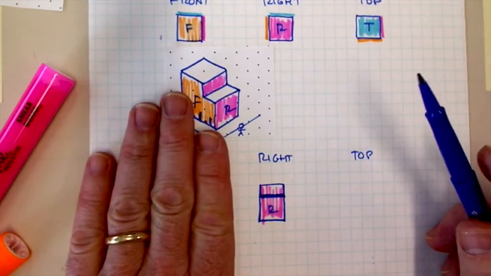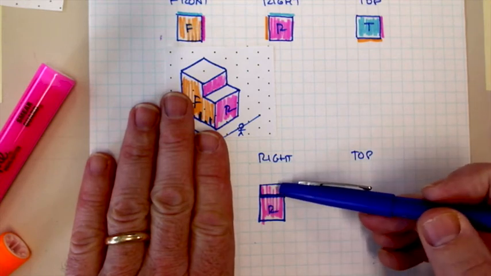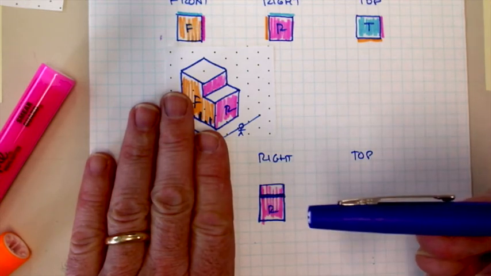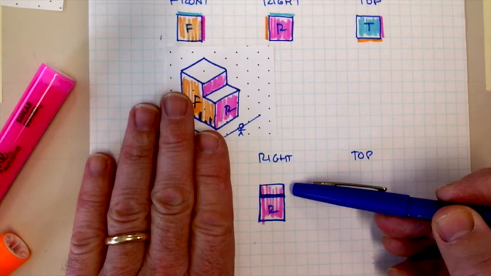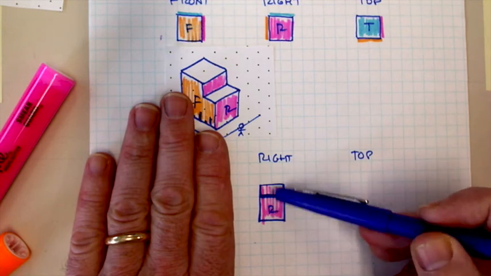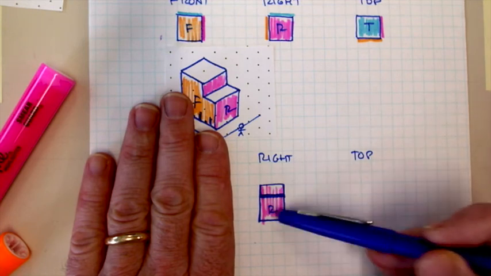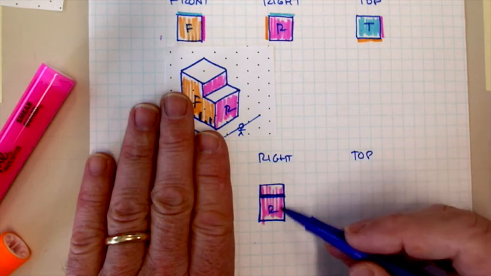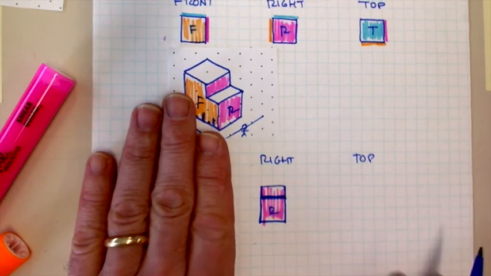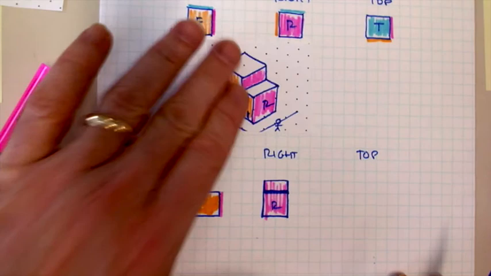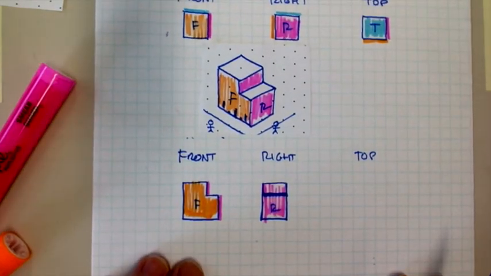We don't know from the right side whether this rectangle is closer to us or farther away from us. Okay? But there is some distance between this face and that face. We need the right view or the front view to help us see what that is.